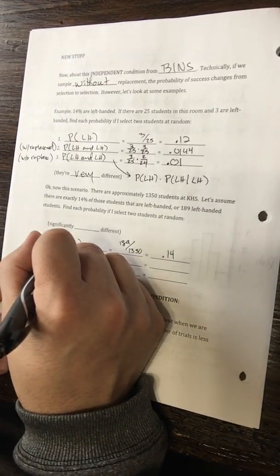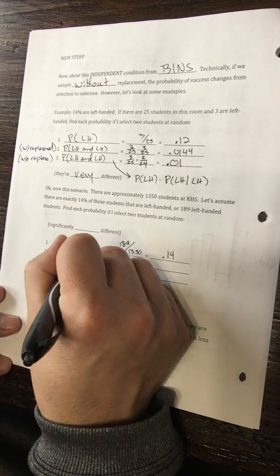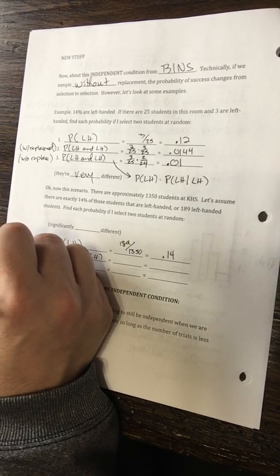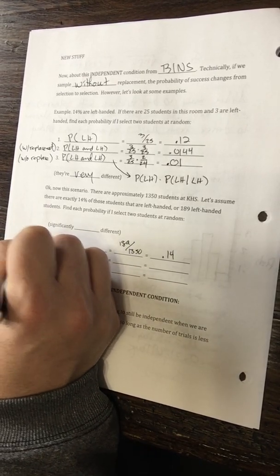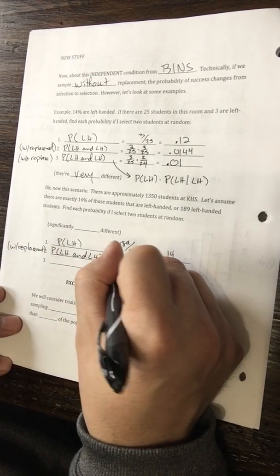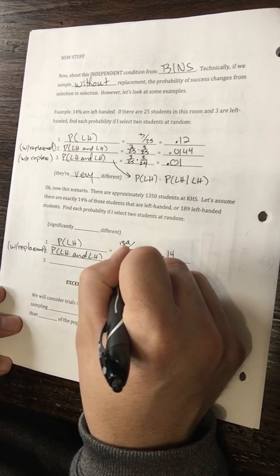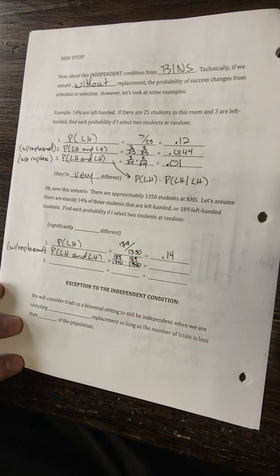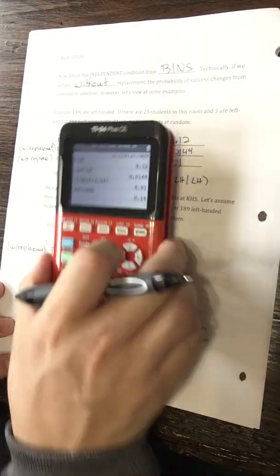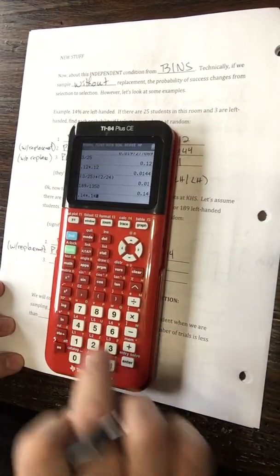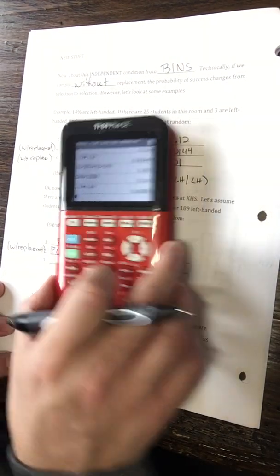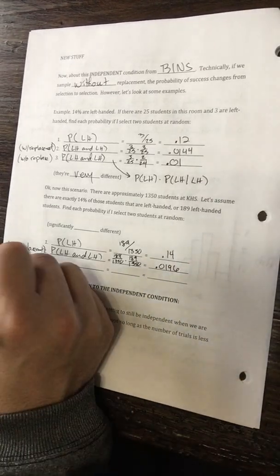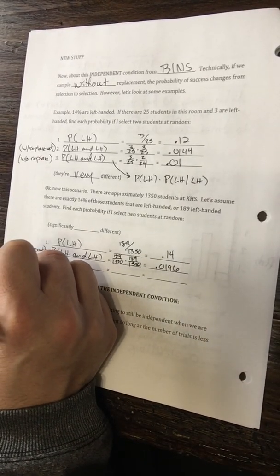Anyway, let's find the probability that the first one is left-handed, and then I pick the second one that is left-handed, and I'm going to say this is with replacement. So this is an independent situation, and so this would be 189 out of 1,350 times another 189 out of 1,350, if I put the kid back in and I pick again. Isn't that basically 0.14 squared? 0.14 times 0.14, so it's 0.0196.